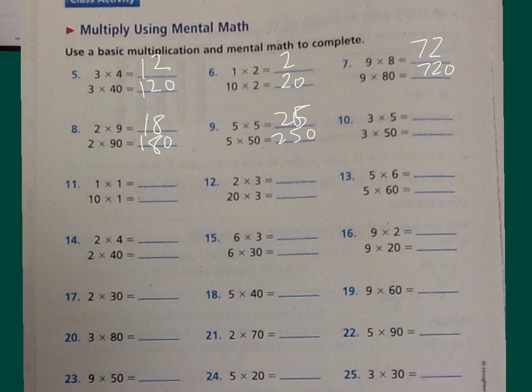25 with a 0 on it. 3 times 5 is 15. 15 with a 0 on it. Okay, because we're multiplying the same two original digits, but instead one of them is in the place value of a 10. So you have to make sure you put the 0 on because you're multiplying it by 10.